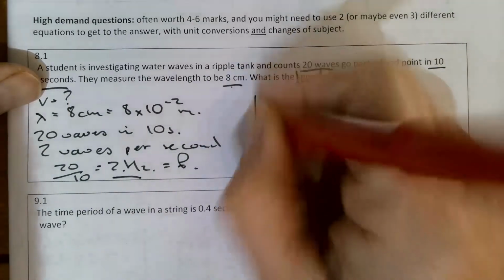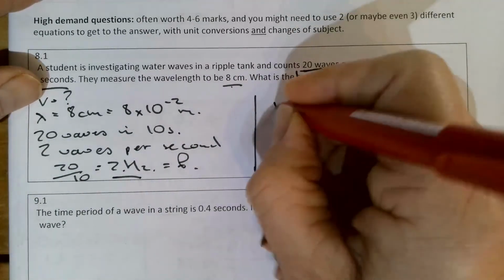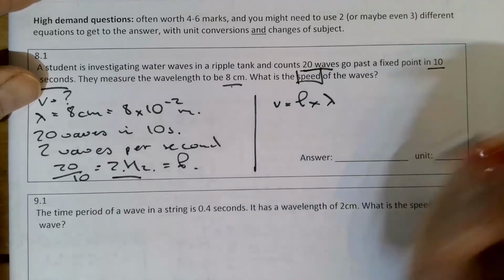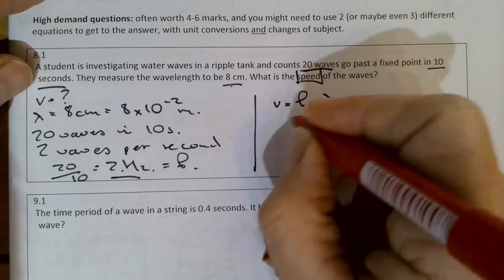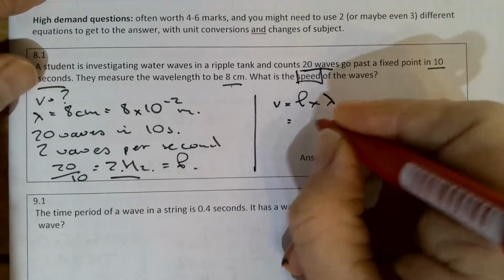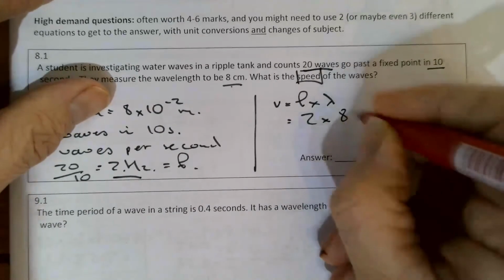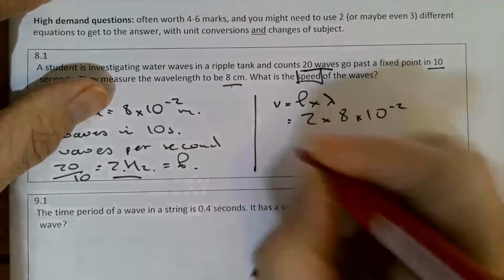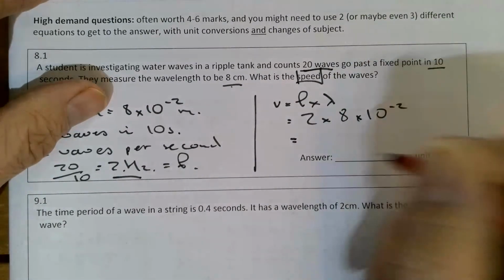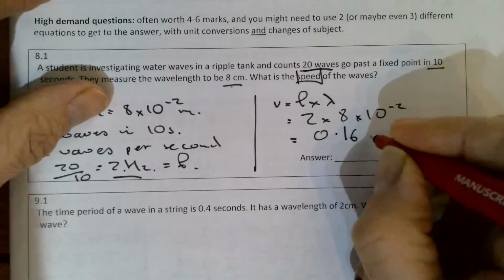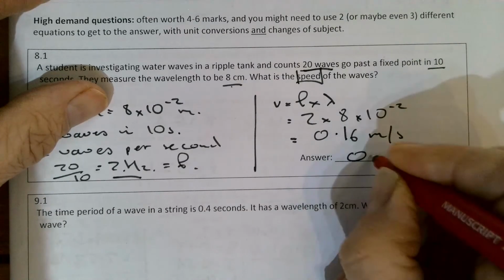So now we want to calculate speed, so velocity is equal to frequency times wavelength. So we've got to insert, frequency is 2 times wavelength, which is 8 times 10 to the minus 2, which will give us 0.16, and its speed, so it's meters per second.